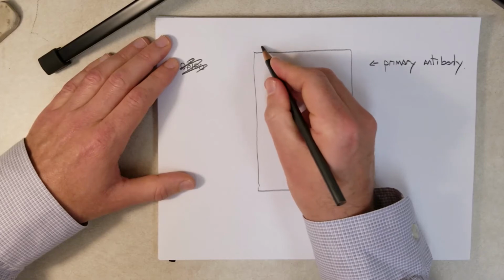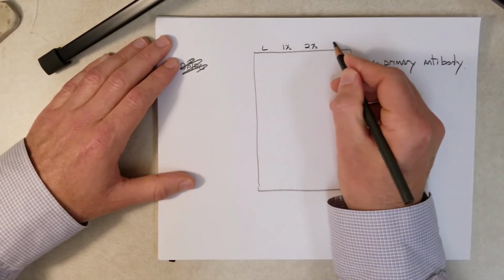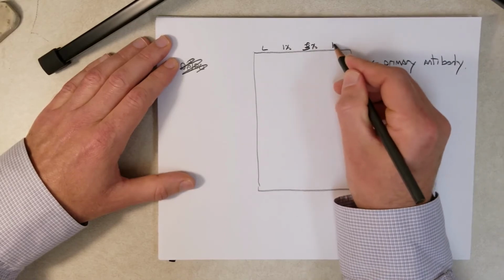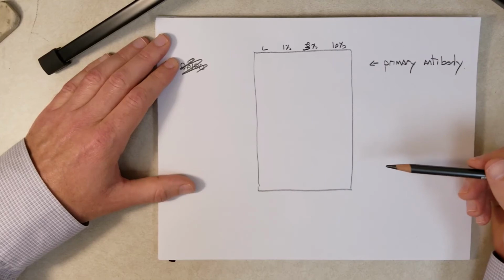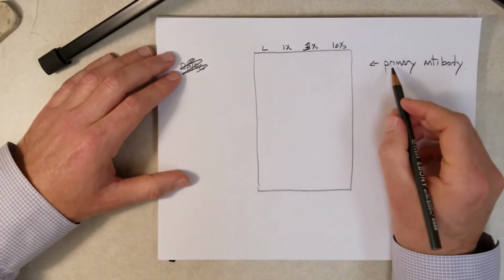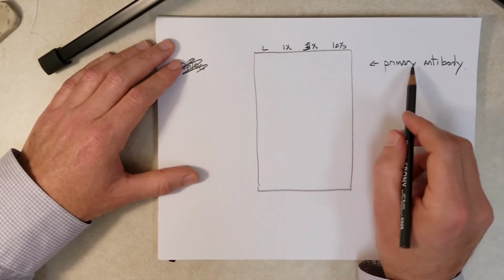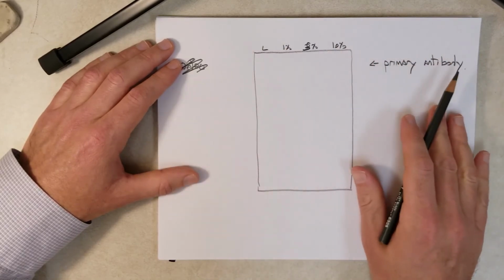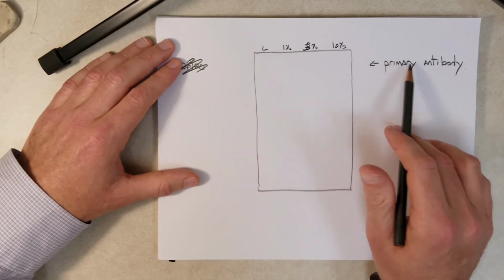Remember, there are 4 lanes here. This was the ladder lane. This was the 1% lane, 2% lane, 5% lane, and 10% lane right here. And all the proteins are here, right? We just can't see them yet. Okay, so we're going to incubate this membrane with a primary antibody. So we put a solution over the membrane and we shake it in the solution. The solution has the primary antibody.